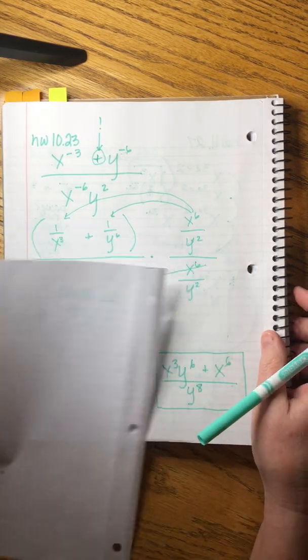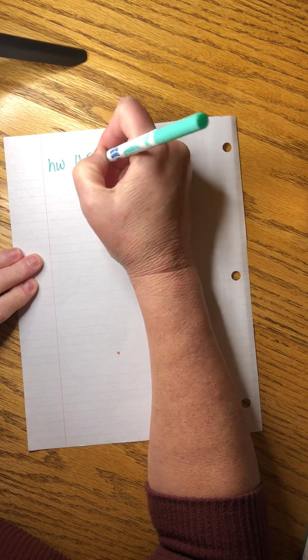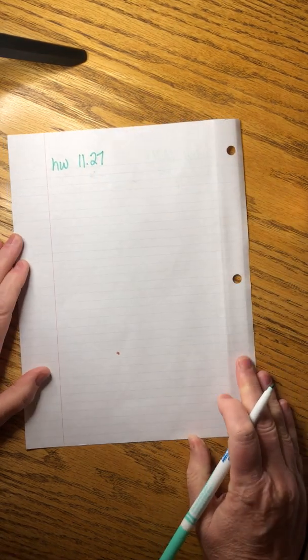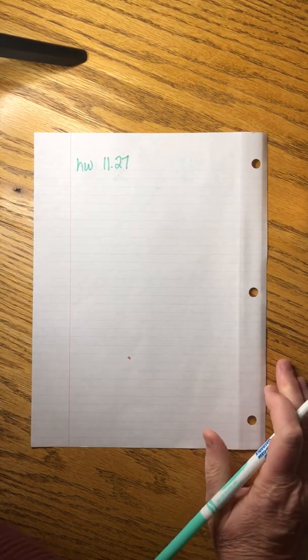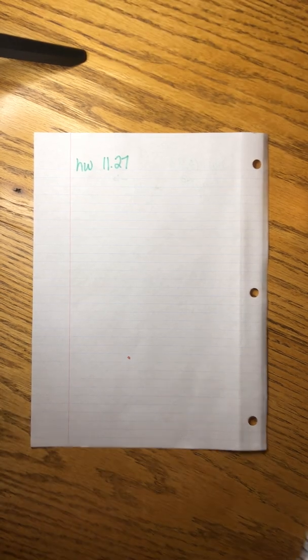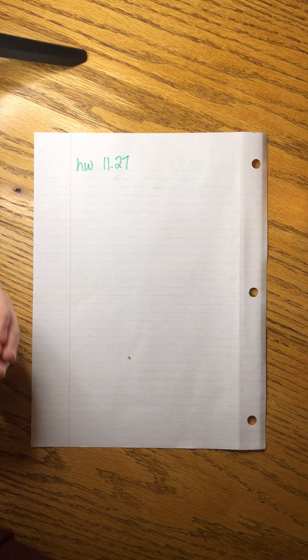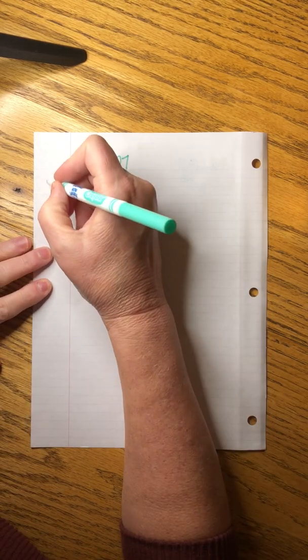The other problem you asked me about was lesson 11, problem 27. And that problem looks like this. Okay, there's a numerator and a denominator. We have to simplify each one and then combine them. So let me start with the numerator.